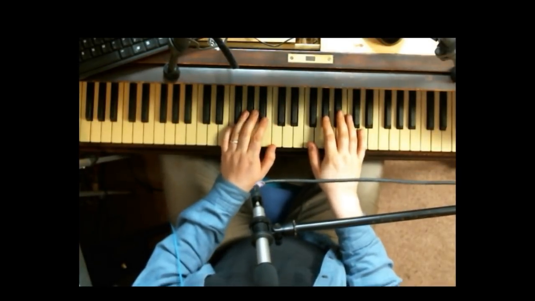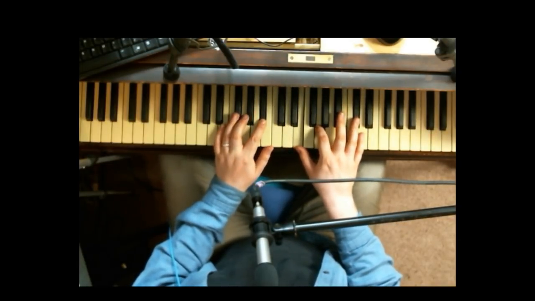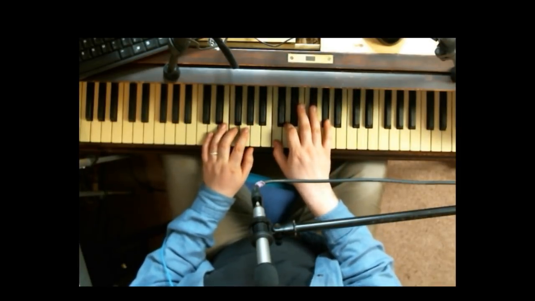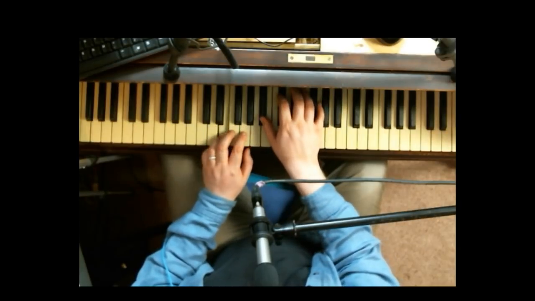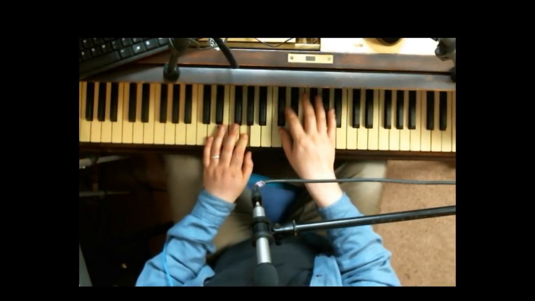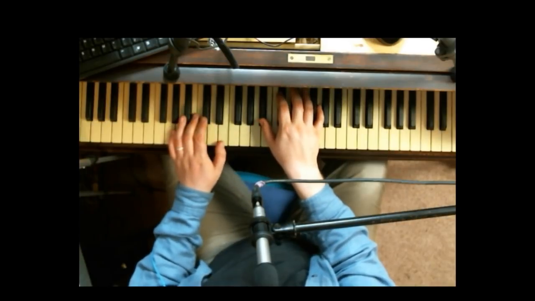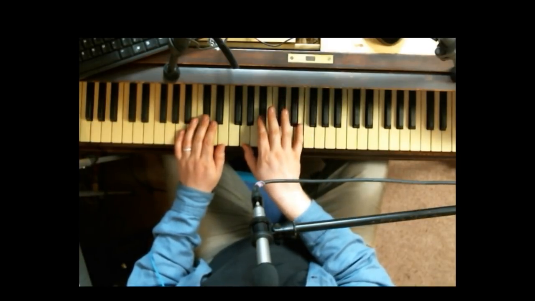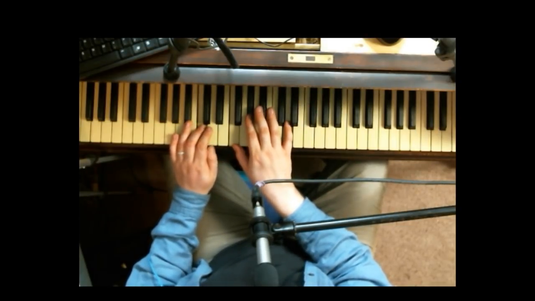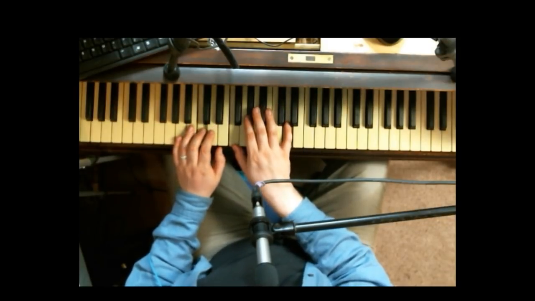Let's combine those. Minor 6th, down an inversion, up to the diminished, down an inversion, minor 6th, down an inversion, and this time down to the diminished and up an inversion. We'll repeat that pattern. Minor 6th, down an inversion, up to the diminished, down an inversion, minor 6th, down an inversion, down to the diminished, up an inversion, minor 6th.